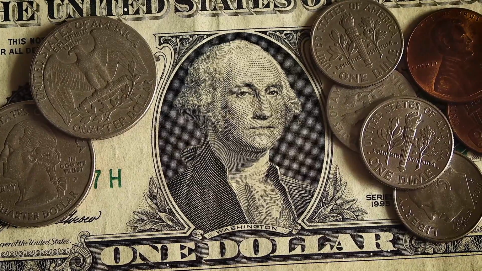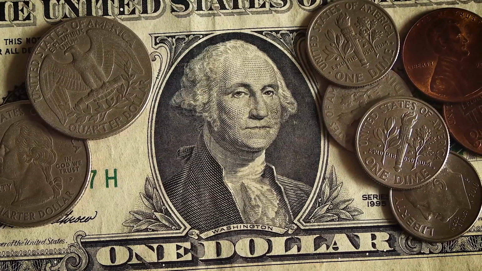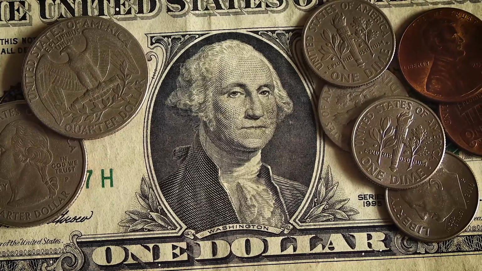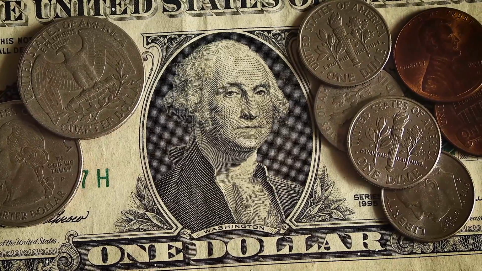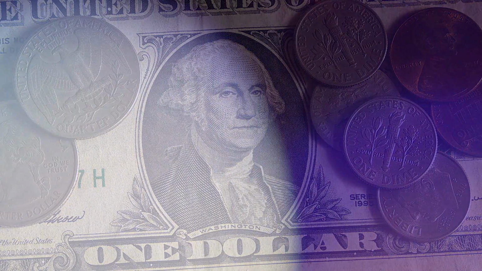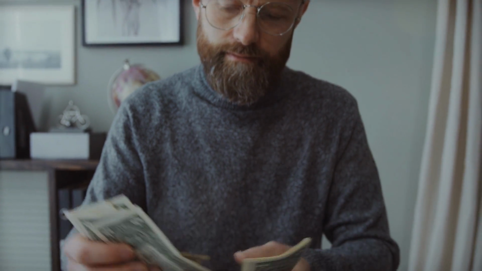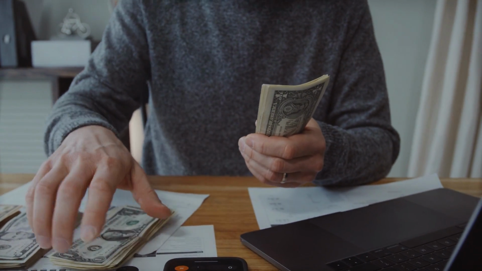The gold standard. Historically, money was backed by a commodity such as gold or silver. This system, known as the gold standard, limited the ability of governments to print money. Under the gold standard, the amount of money in circulation was limited by the amount of gold held by the government. If the government wanted to print more money, it had to acquire more gold.